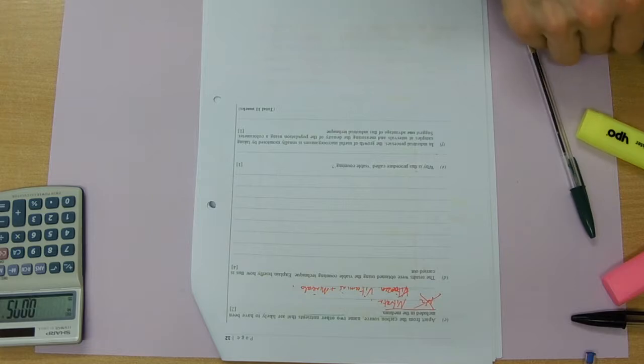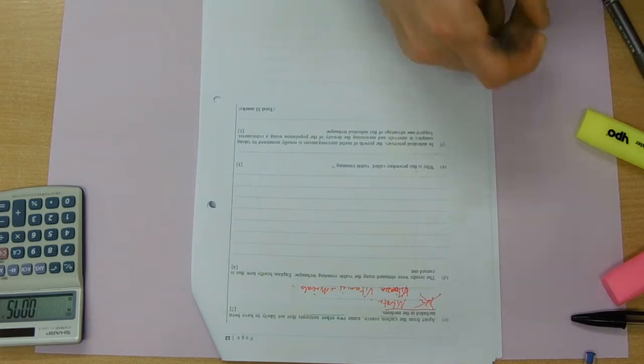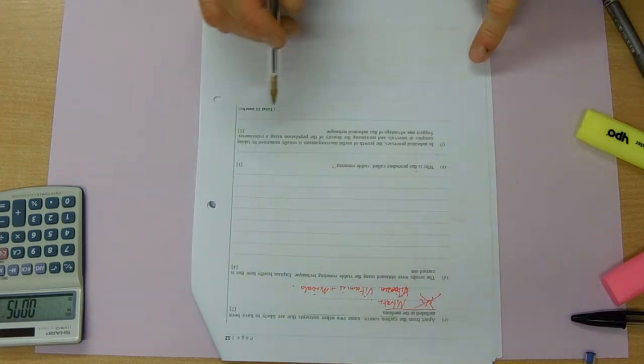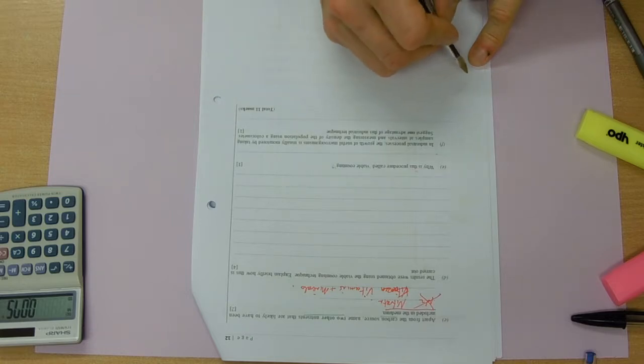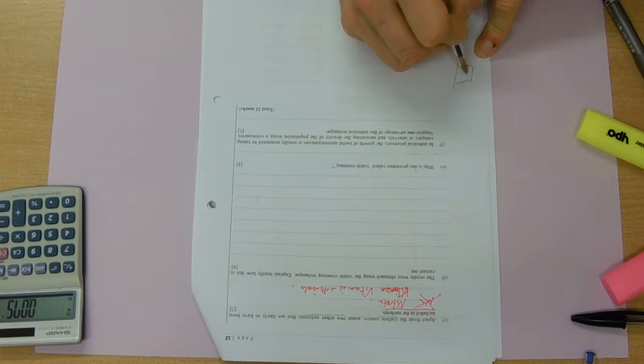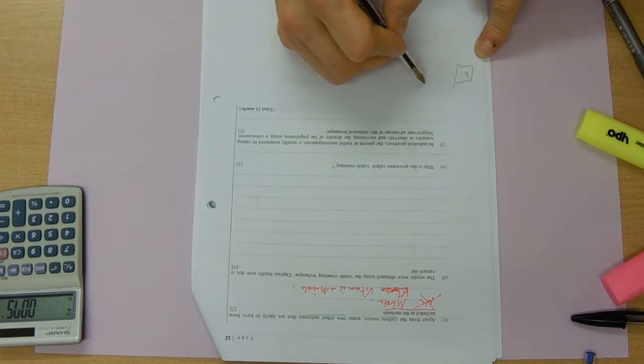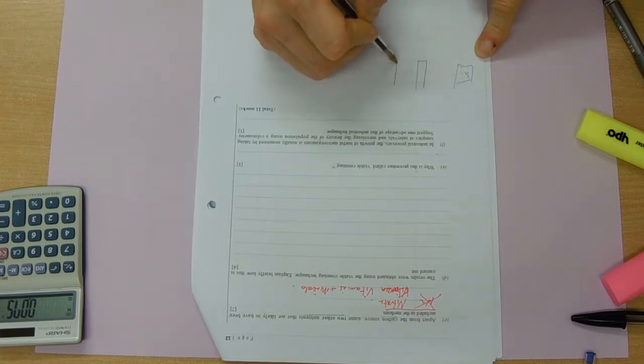The results were obtained using the viable counting technique. Explain briefly how this is carried out. So you've got your original culture with the bugs in, and then you did a serial dilution.